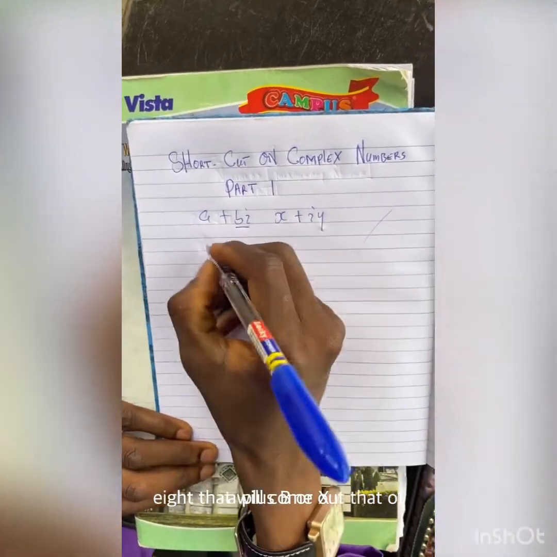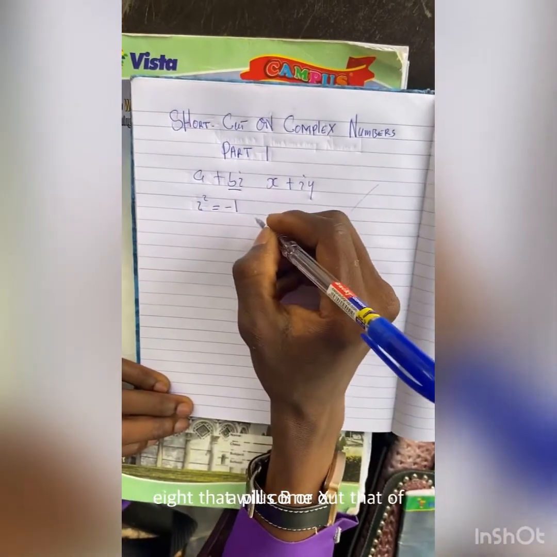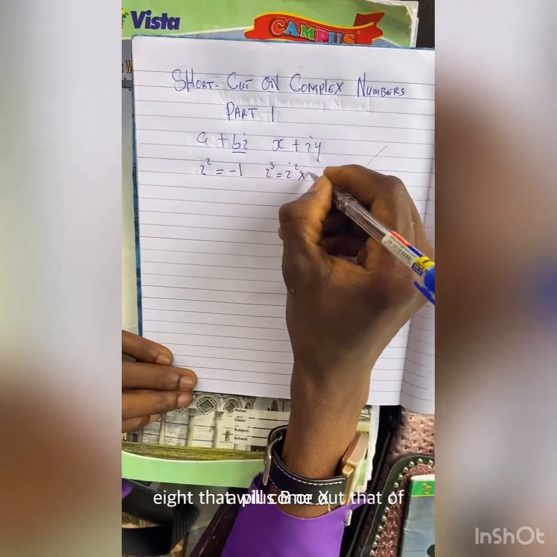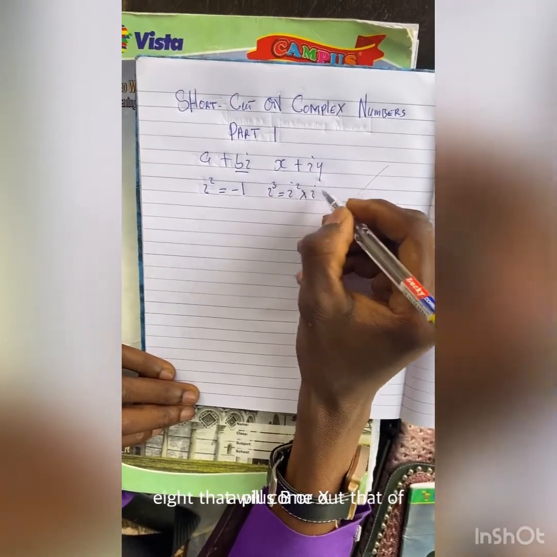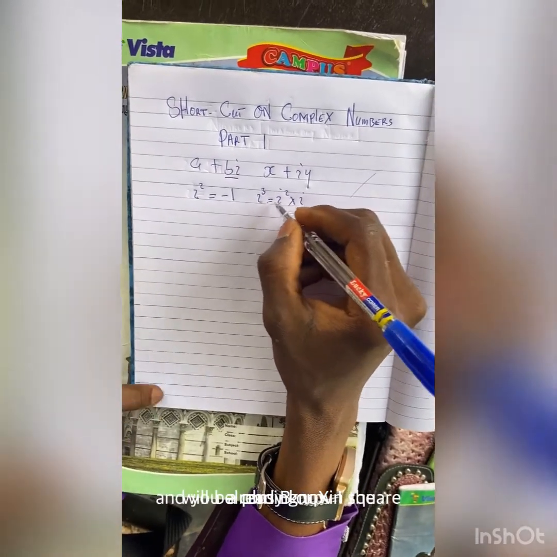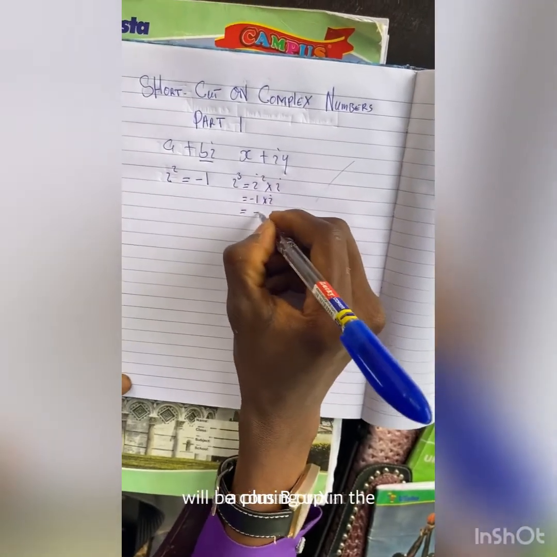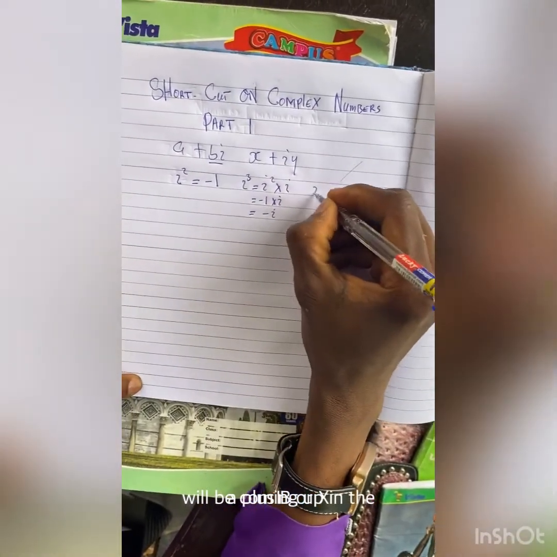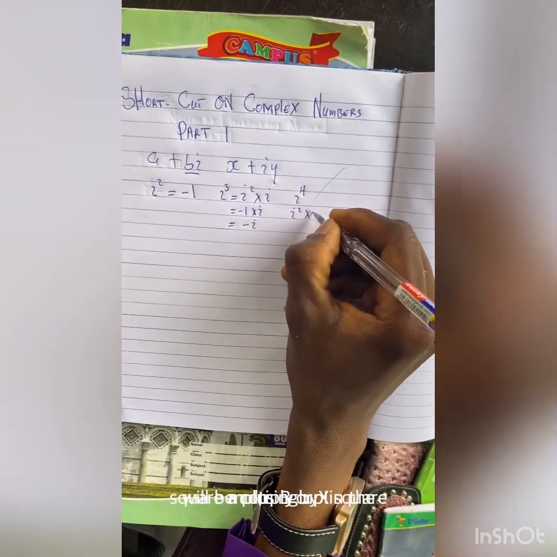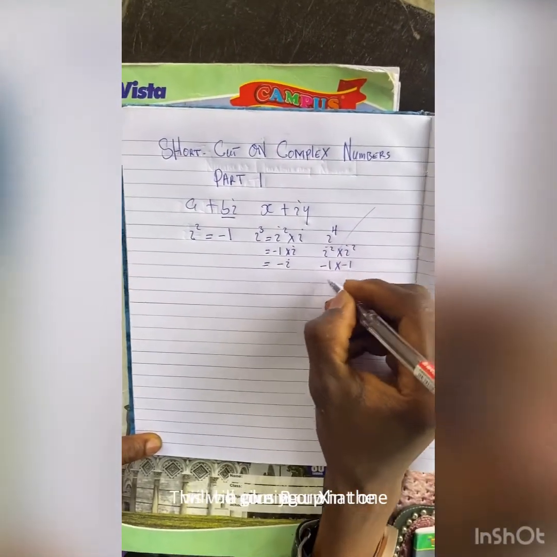So when you have i square, you know i square is minus 1. Now i raised to power 3 is i square multiplied by i. From law of indices, there's an invisible power of 1 here, so that is 2 plus 1, which is 3. And you already know i square is minus 1, times i, so this equals minus i. Now i raised to power 4 can be split into i square multiplied by i square. So i square is minus 1 and minus 1, this will give you 1.